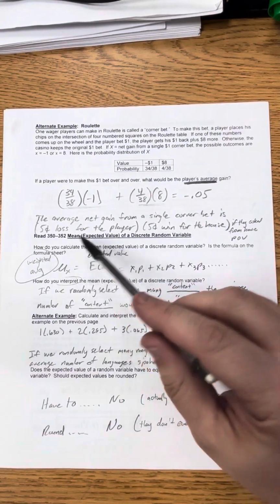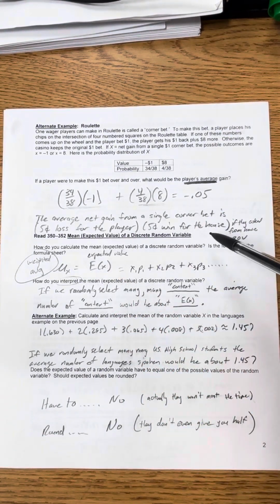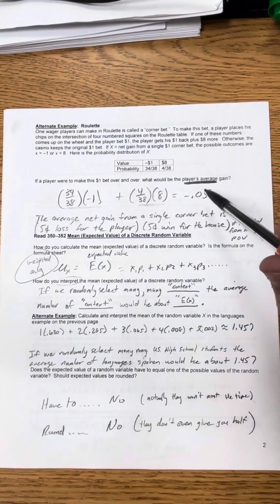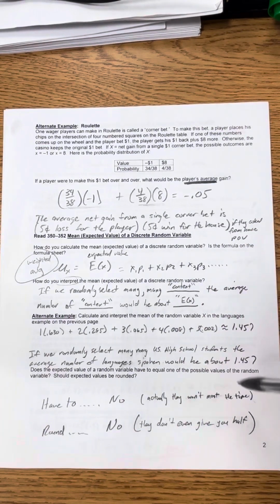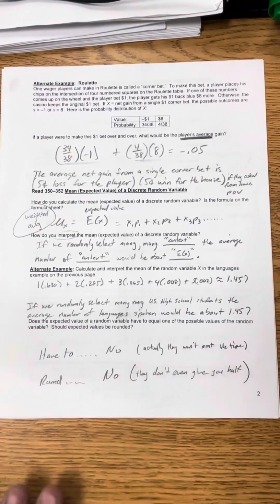It says a loss of 5 cents for the player, a gain for the house, but because this is written as the player's average gain, we definitely want to be negative, and it would be a loss of 5 cents. Over the course of many corner bets, Vegas wins 5 cents on each one of those over time. That's actually quite a bit of money because there are a lot of corner bets made.